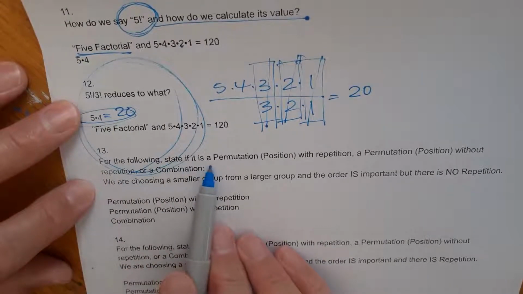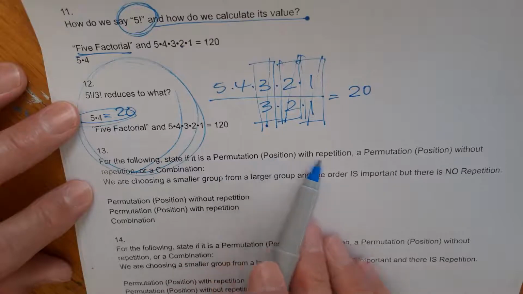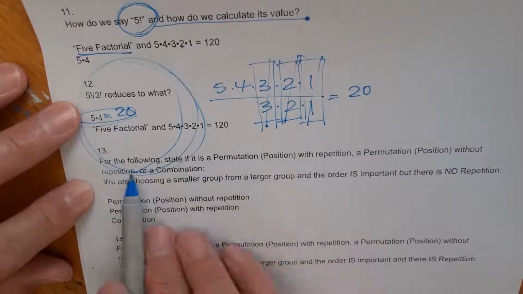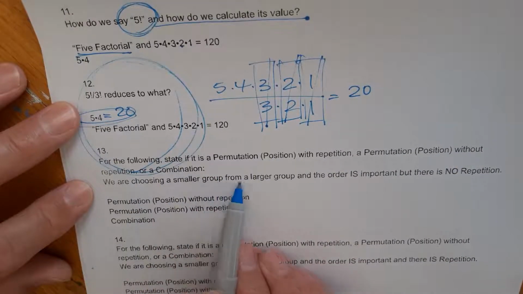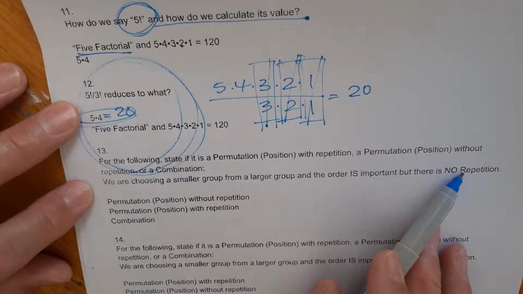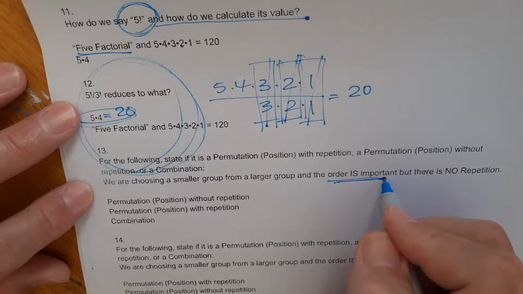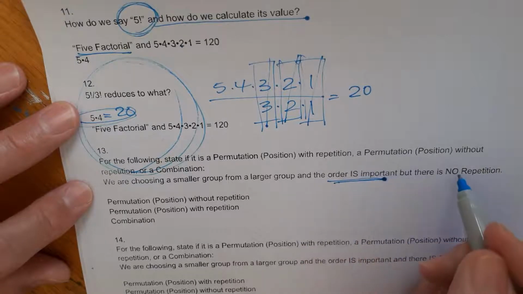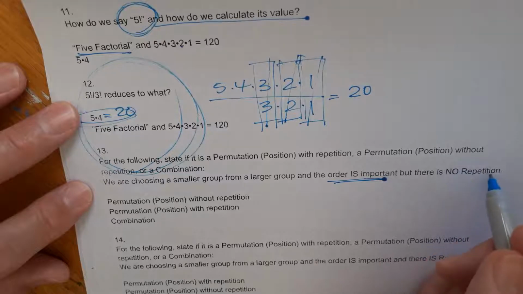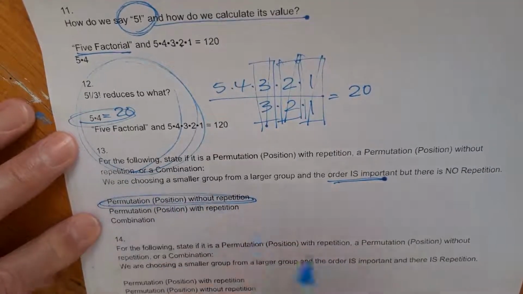For the following, state if it's a permutation with repetition, without, or a combination. We are choosing a smaller group from a larger group, and order is important with no repetition. Anytime order is important, look back at the notes, we're dealing with a permutation, so it's going to be a permutation without repetition.